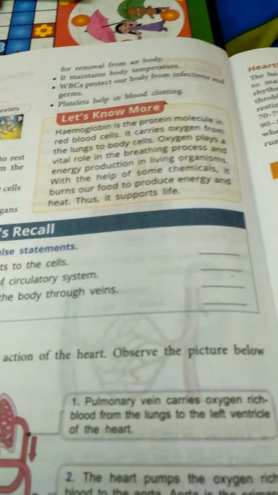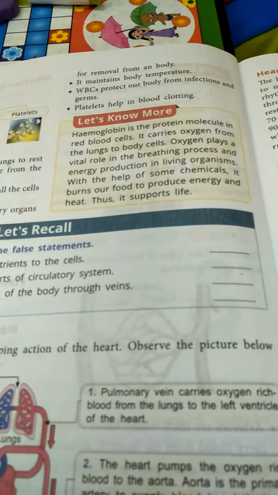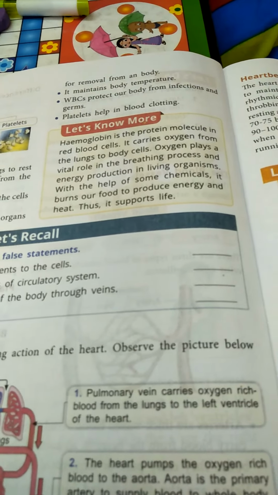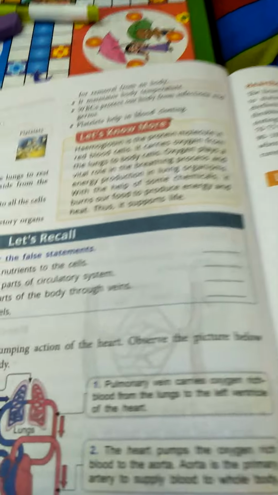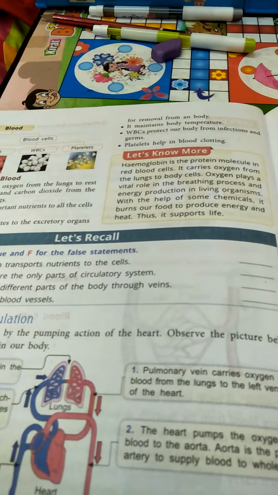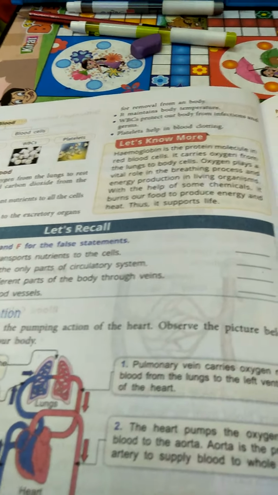With the help of some chemicals, it burns our food to produce energy and heat. Thus, it supports life. So, we have learned more about the WBCs, the hemoglobin, and the red blood cells.